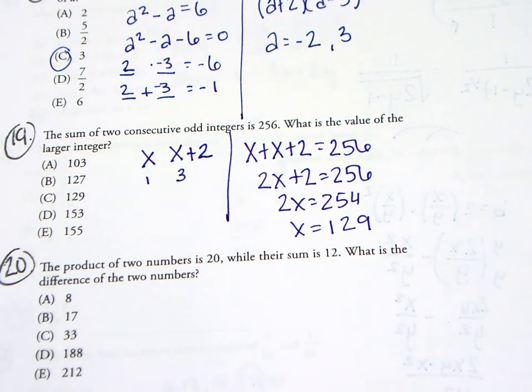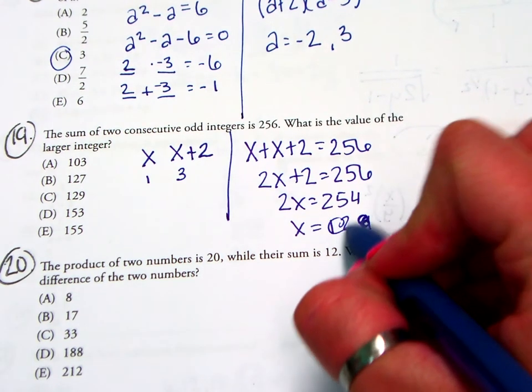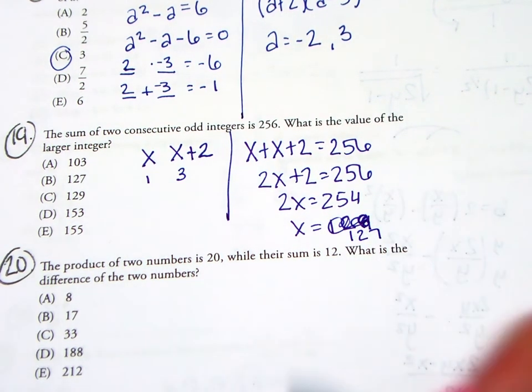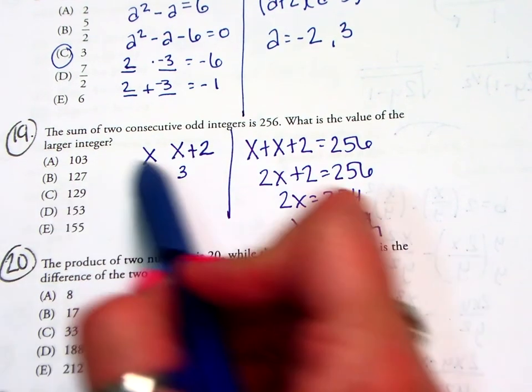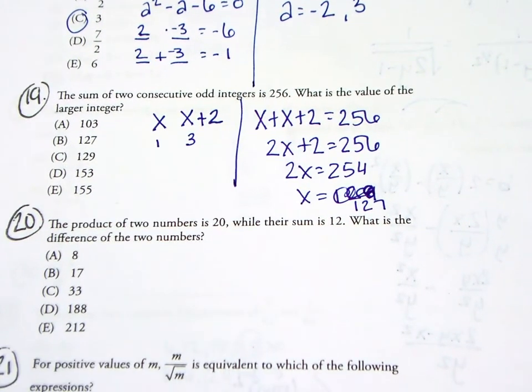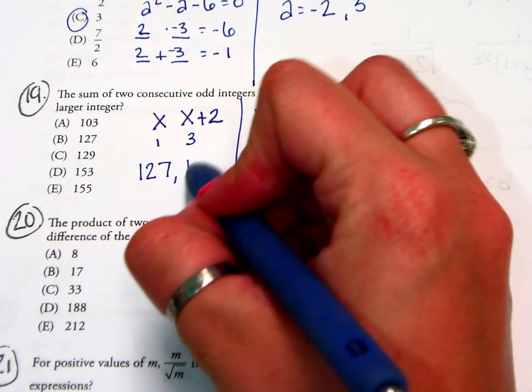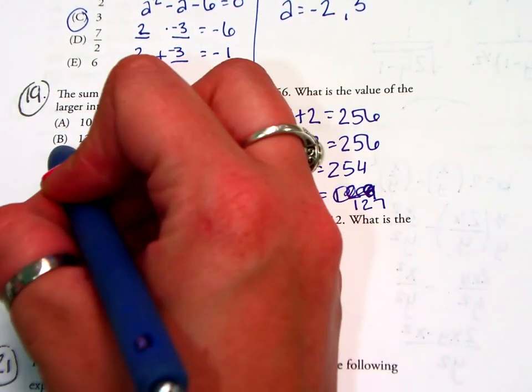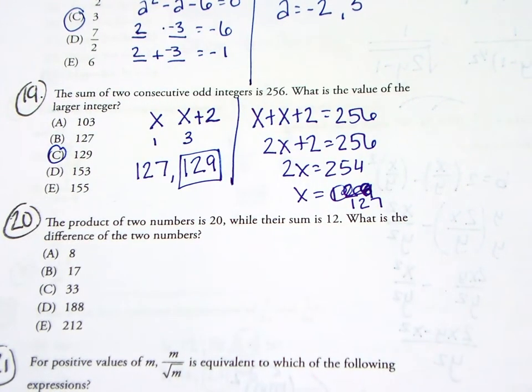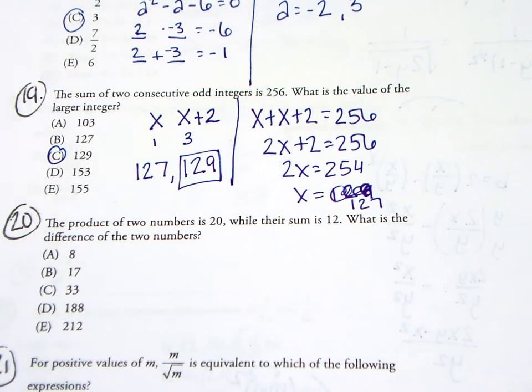So what is the value of the larger integer? Let's see here. Oh, I'm sorry, this is a 7, 127. Sorry about that. Now, 127 is an answer. However, I want the larger integer. So what that means is if this is 127, the next consecutive odd, I add 2 to get 129, which is option C. That's my fault. That should be a 127.